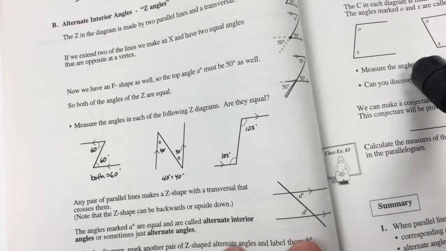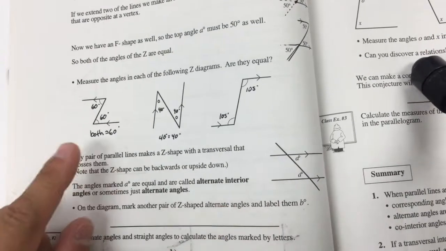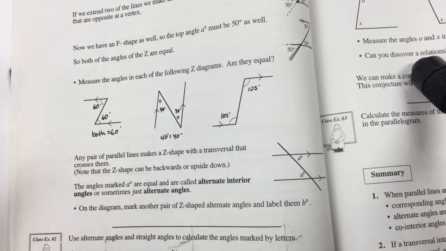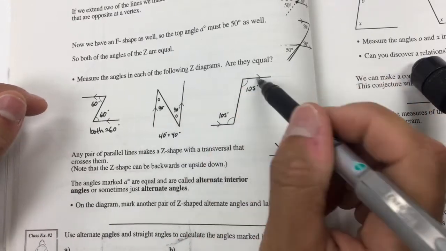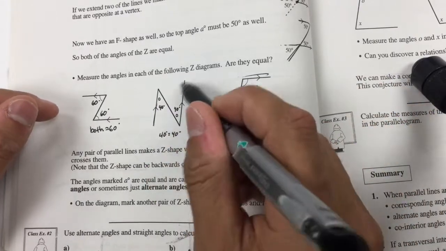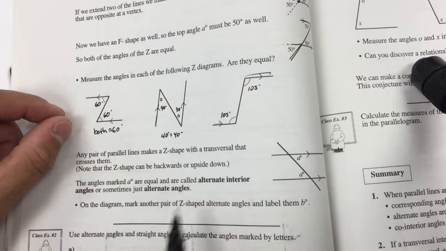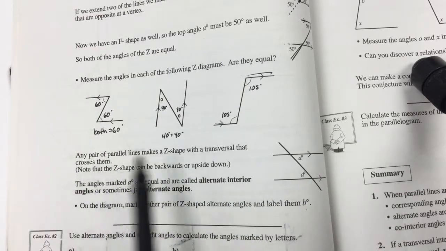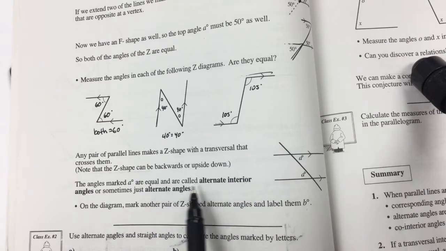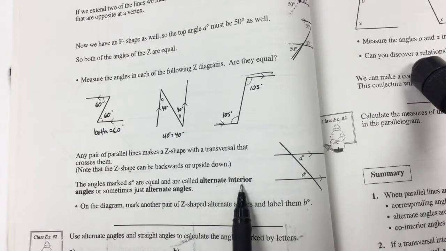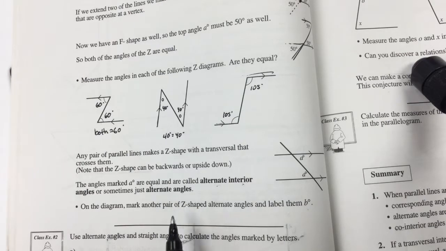So the rule that we're going to be looking at is any pair of parallel lines that make a Z shape with a transversal that crosses them. So here is my transversal, here are my parallel lines. Any pair of parallel lines that make a Z shape with a transversal that crosses them have equal alternate interior angles, and sometimes we just call them alternate angles. And the rule we look at there is alternate angles are equal.